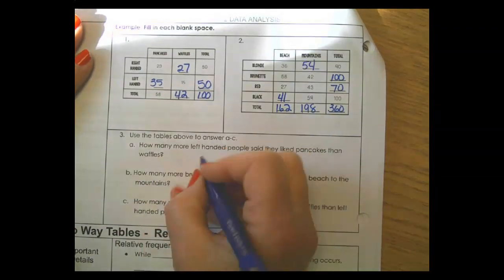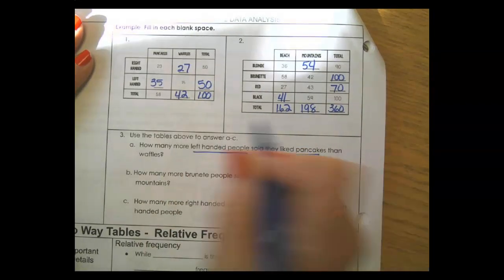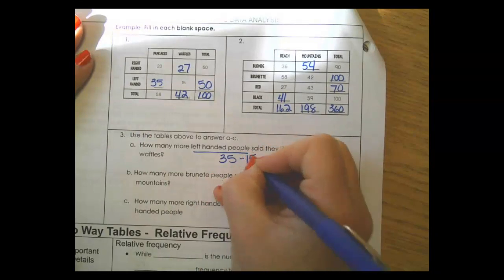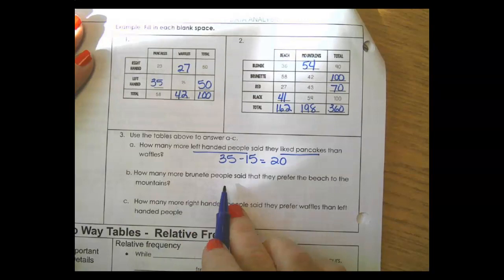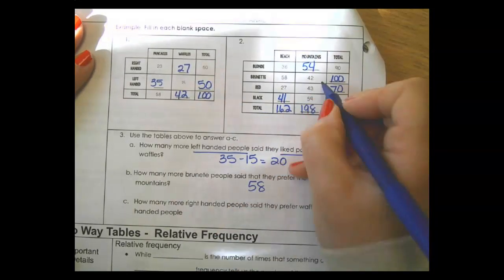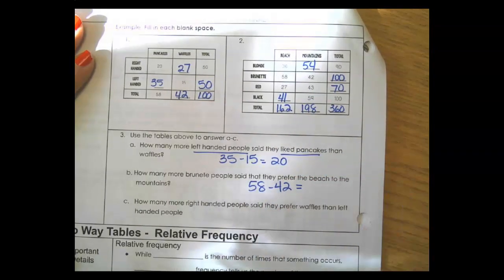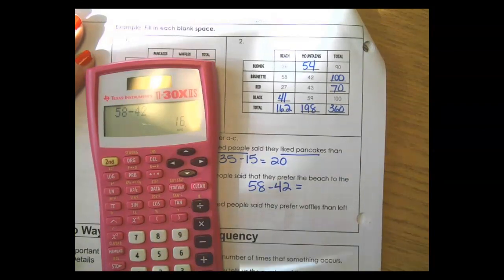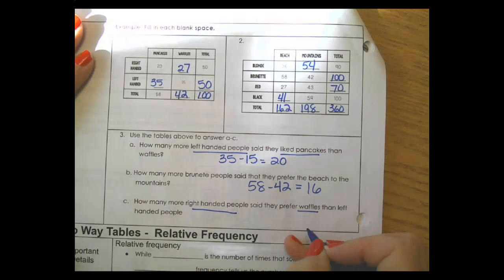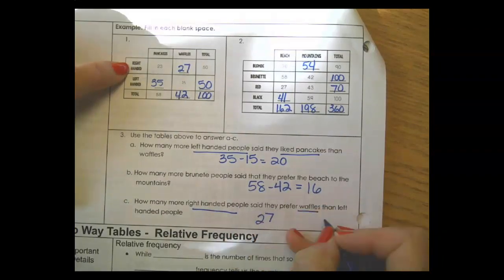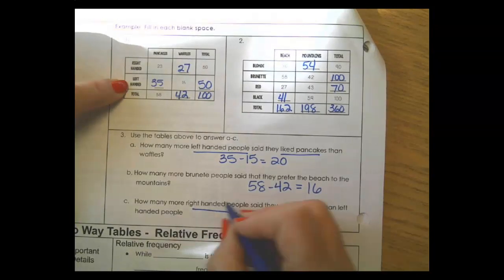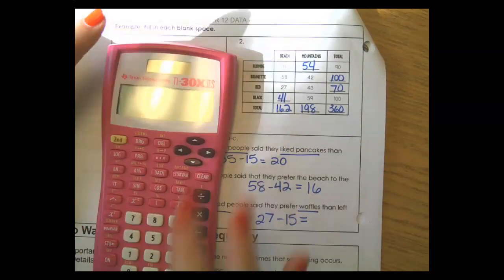All right, so let's answer these questions. How many more left-handed people said that they like pancakes? So left-handed people that like pancakes, that's 35. Then the left-handed that liked waffles, was it 20? How many more brunettes said they prefer beach, so brunettes beach, to mountains? How many more right-handed people preferred waffles than left-handed people that preferred waffles? So you really have to read those carefully. Both of these have to do with waffles, so you have to make sure you understand that.